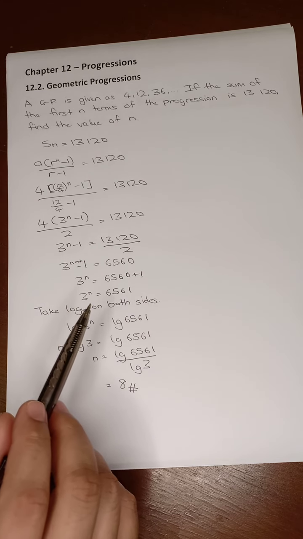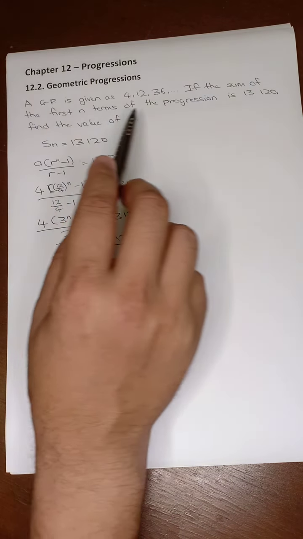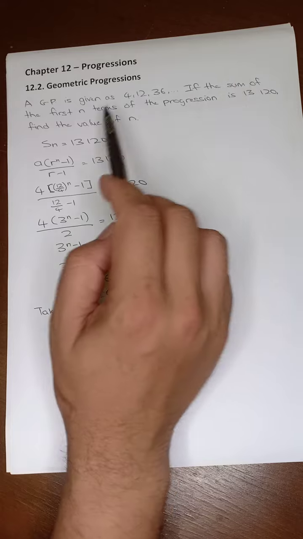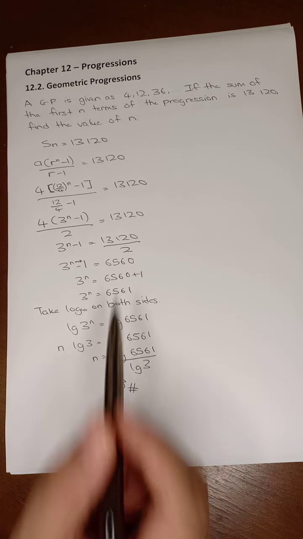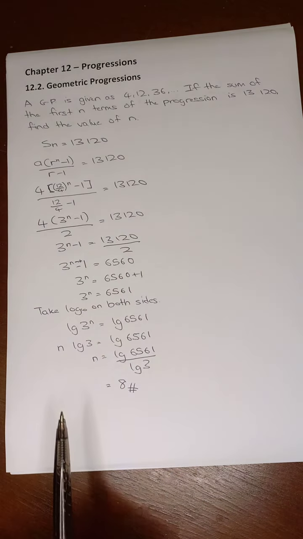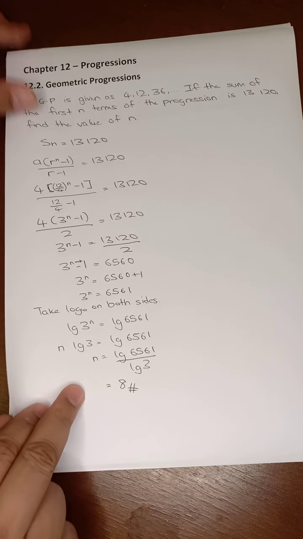So the sum of the first n terms is 8 terms. That means you add the first 8 terms, you get this as the answer. Moving on to the next question.